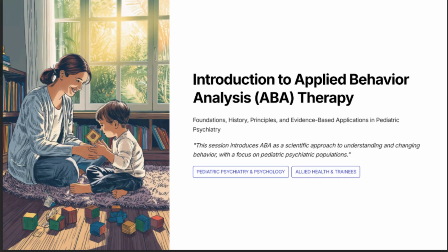What ABA is not: it is not a single program or curriculum. It is not synonymous with rigid compliance training or rote repetition of discrete trials. It is not limited to autism or early childhood, and it is not incompatible with developmental, relational, or humanistic perspectives. Contemporary ABA prioritizes assent, dignity, and person-centered goals. The field has moved decisively away from purely compliance-oriented approaches toward collaborative, values-aligned interventions that respect the child's voice.